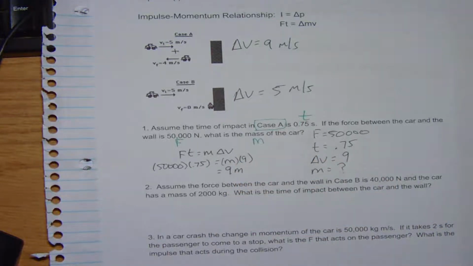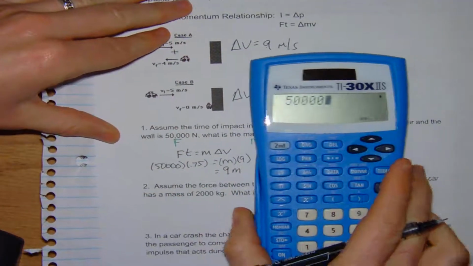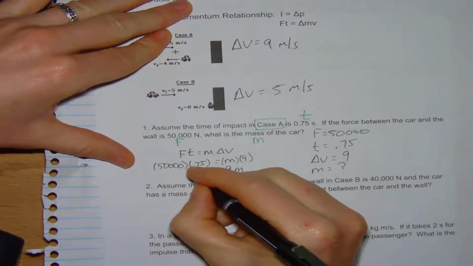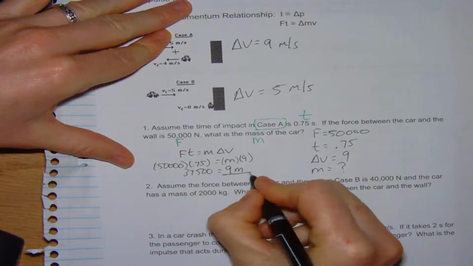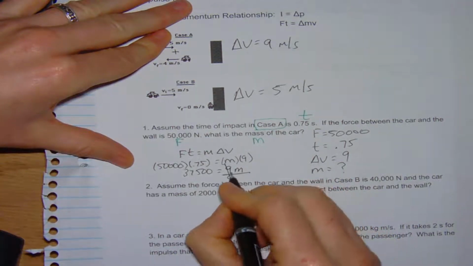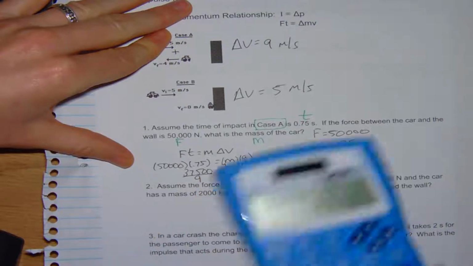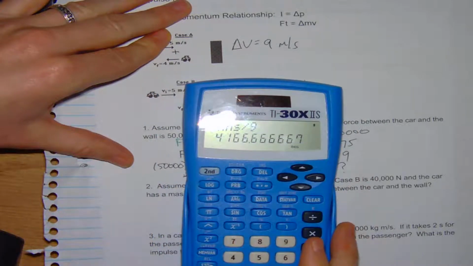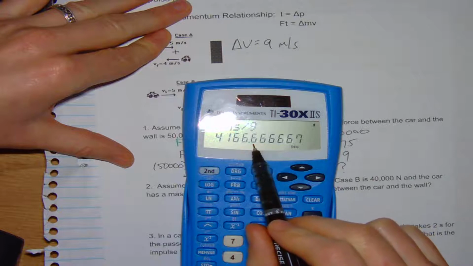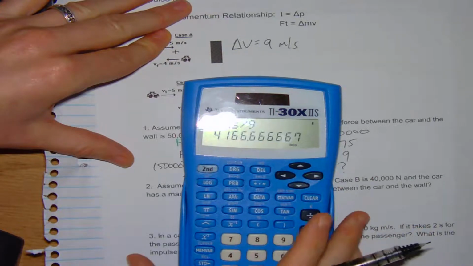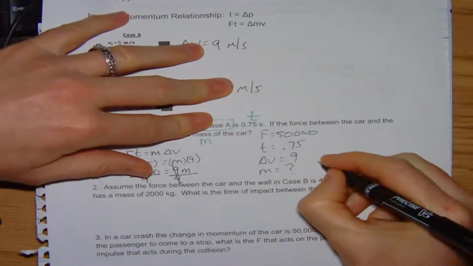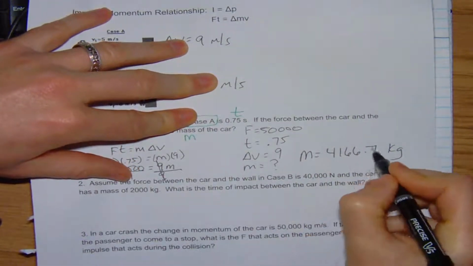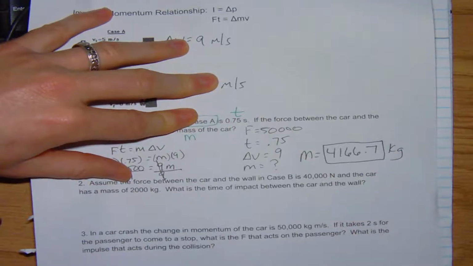So 50,000, here's what I'm doing. So 50,000 times 0.75 gives us 37,500. And then we need the variable alone. This says to multiply, so we do the opposite to solve. So 37,500 divided by 9, and we get 4,166. It's always round to the tenth, so we need this number, and this 6 says we kick it up. So 4,166.7. Technically, it's kilograms, but all that we would type into Moodle is that.